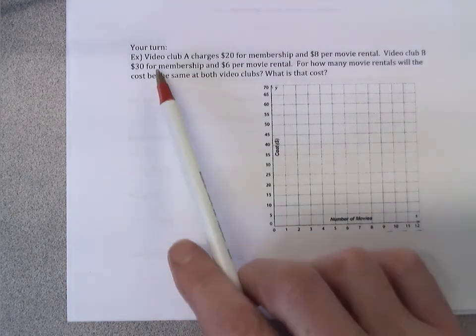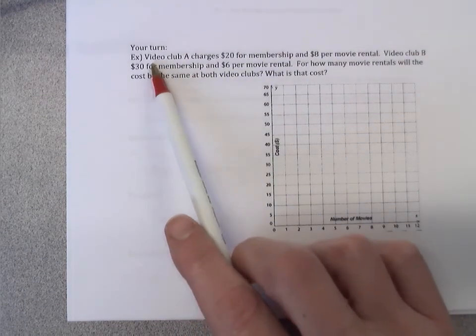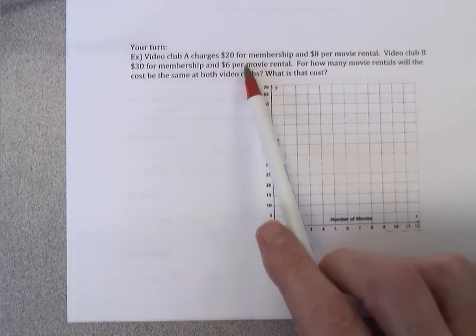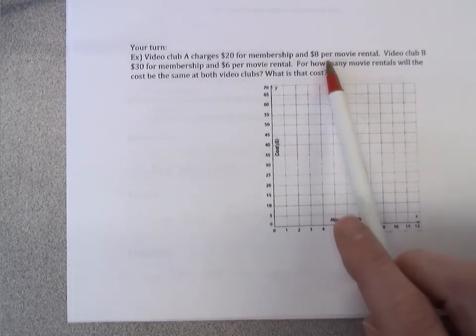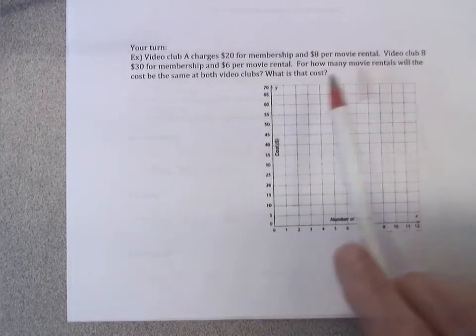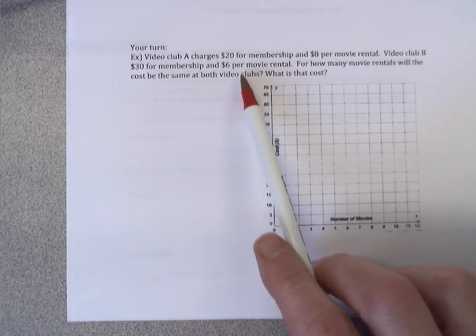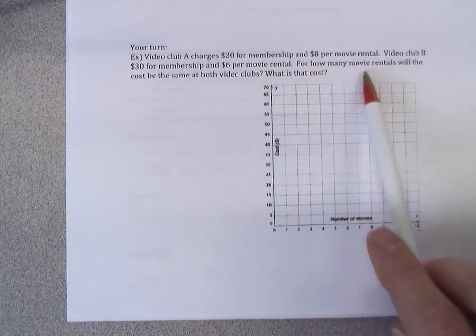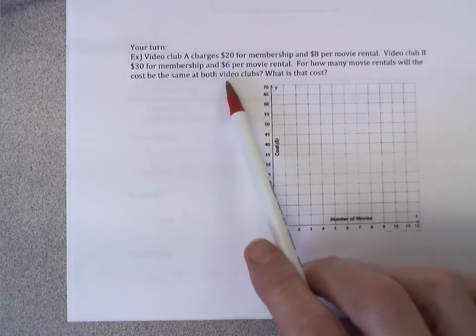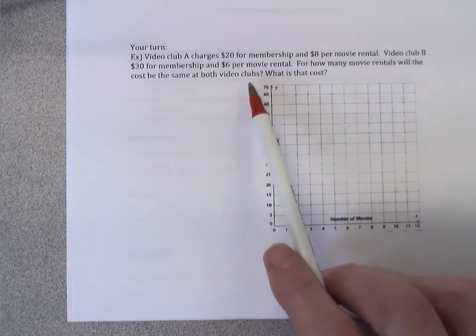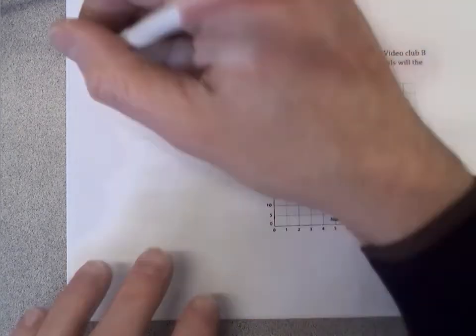All right, now that you've come back to the video, it says Video Club A charges $20 for membership and $8 per movie rental. Video Club B, $30 for membership and $6 per movie rental. For how many movie rentals will the cost be the same at both video clubs? And what is that cost?